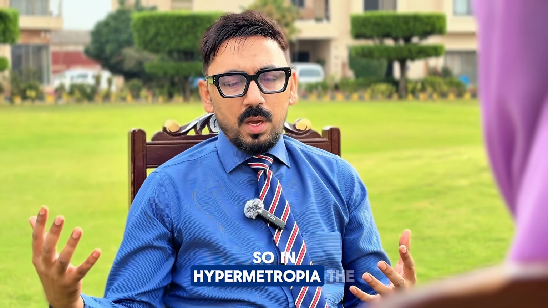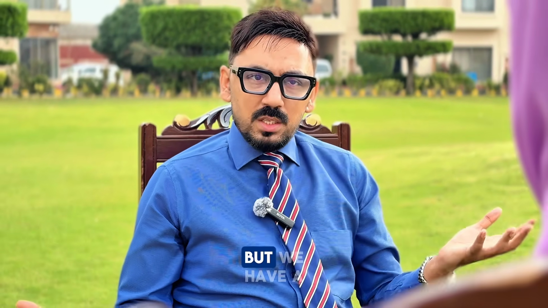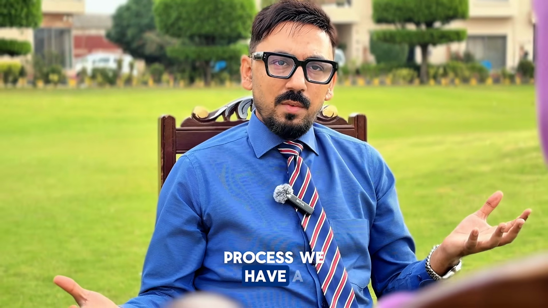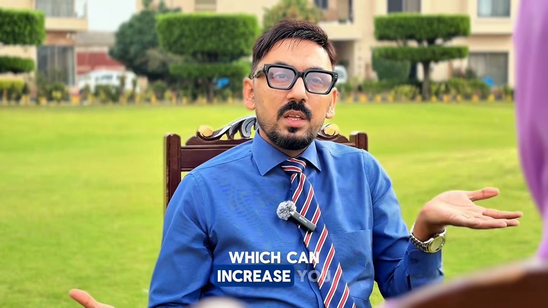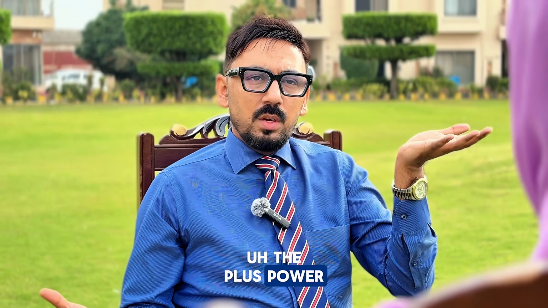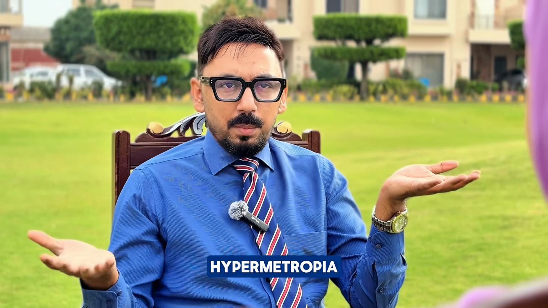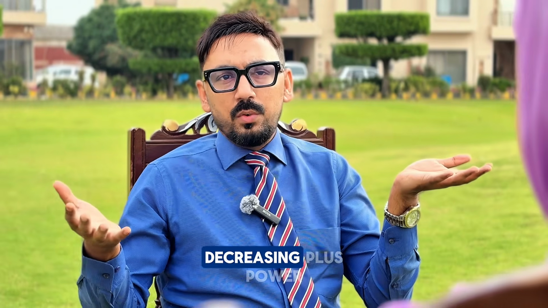So in hypermetropia the plus power is decreased, but we have a phenomenon inside the eyeball called accommodation, which can increase the plus power. So they will balance.